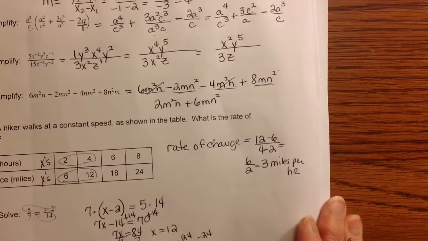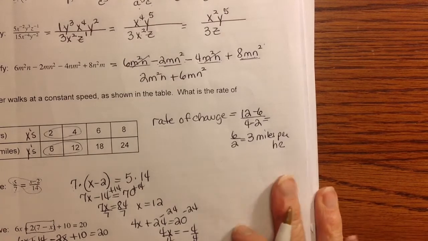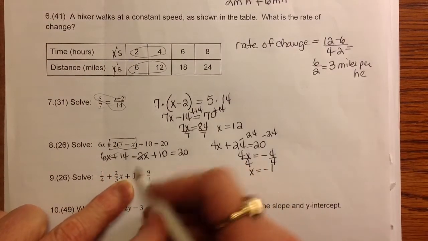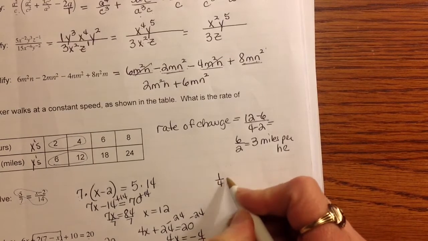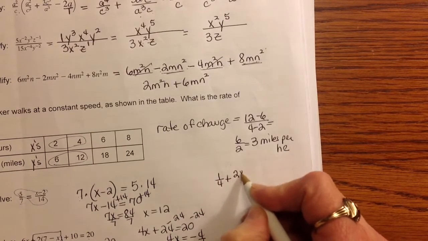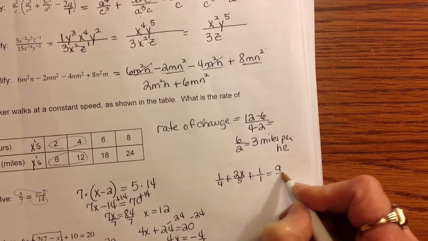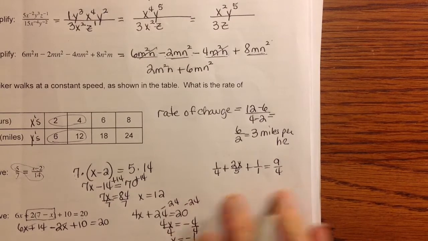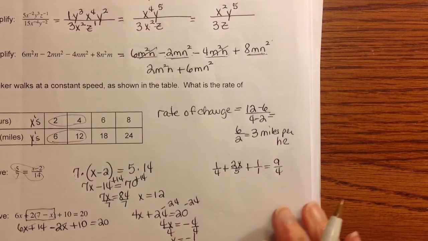I think I'm going to rewrite number 9 over here. Let's go down and look at it. I've got 1/4 plus 2/5 x plus 1. I'm going to go ahead and put that over 1 equals 9/4. I'm going to write that over here. 1/4 plus 2x over 5 plus 1 over 1 equals 9 over 4. To make this problem easier, the easiest way is to get rid of the common denominators first, so we can get rid of the denominators.